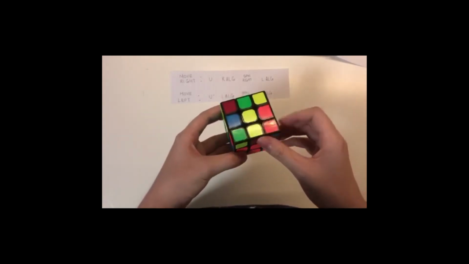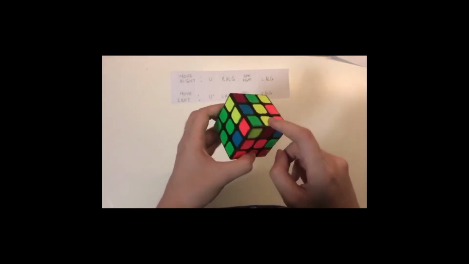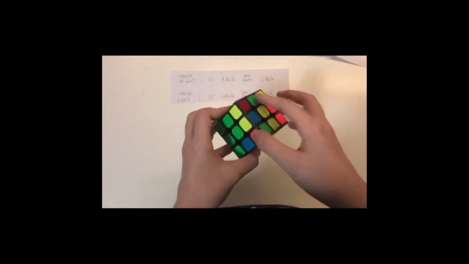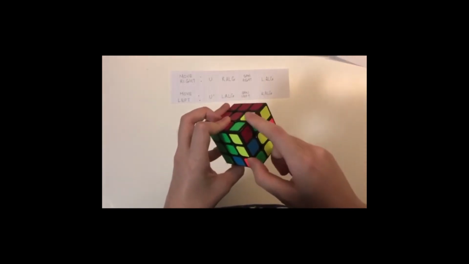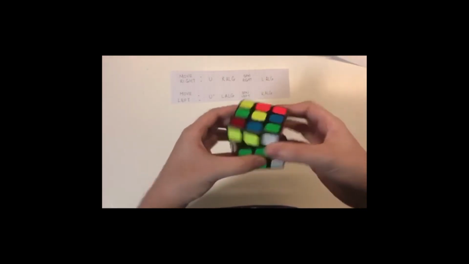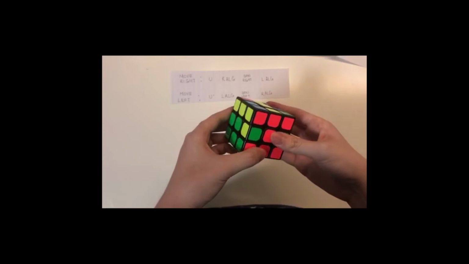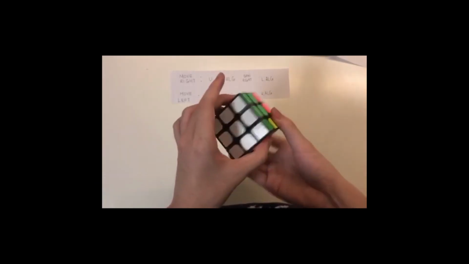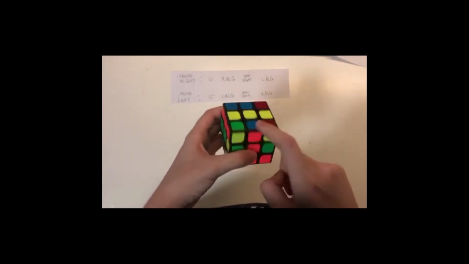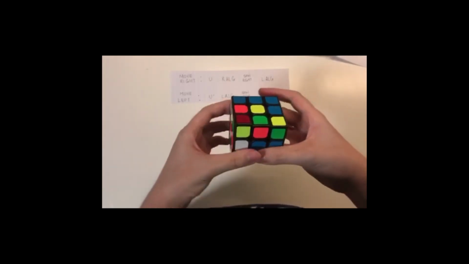And let's see. The same goes for this one and this one, as this piece should be here, this piece should be here. So we're gonna replace any of the side pieces that contain a yellow into this position. Now this piece is orange and blue. Go here, away, right out, left out.